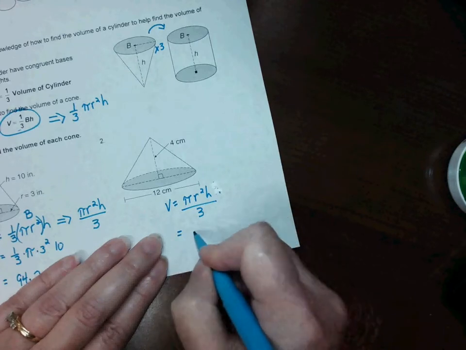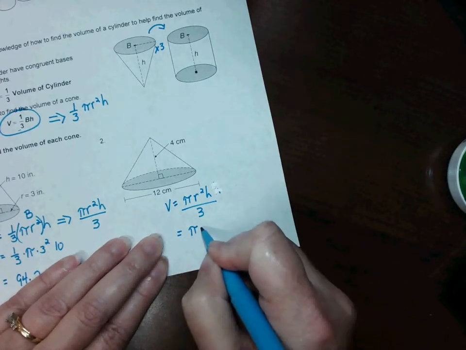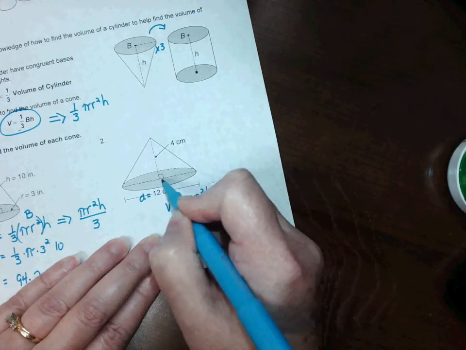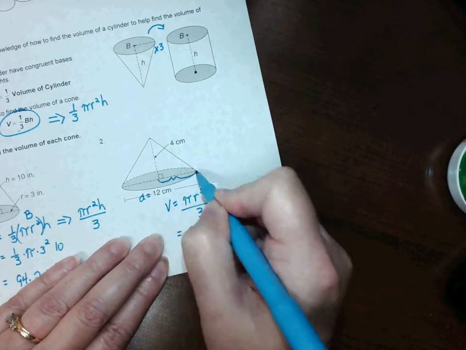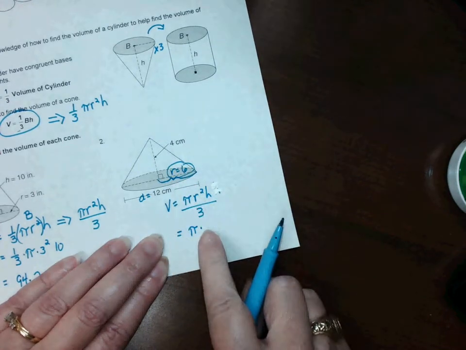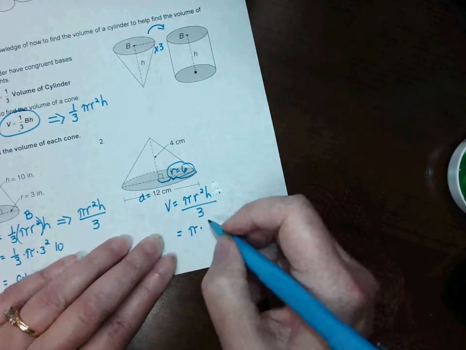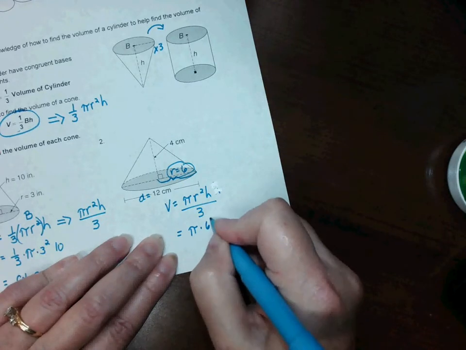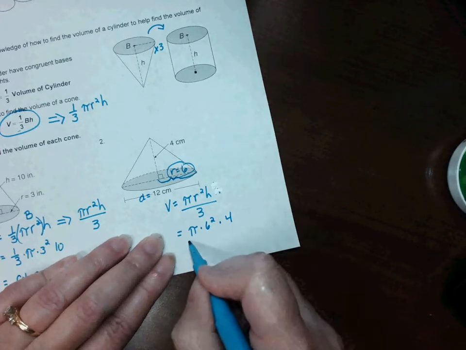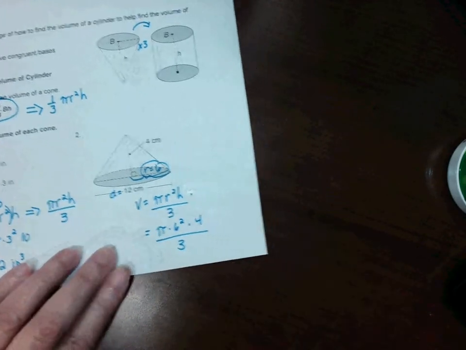So when I fill this in, it's pi times my radius. This is my diameter. So my radius equals 6. I've got to make sure that I put this into my formula, not the diameter. So 6 squared times the height is 4. And then everything's divided by 3.